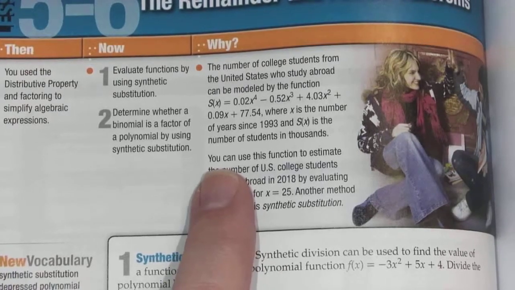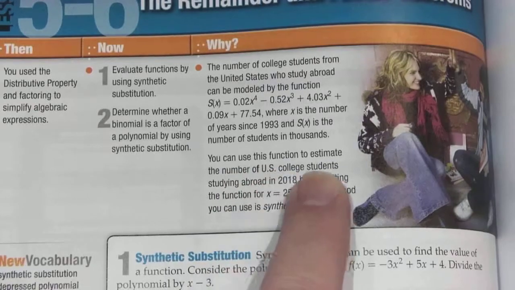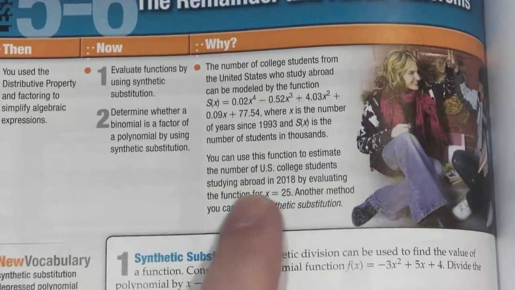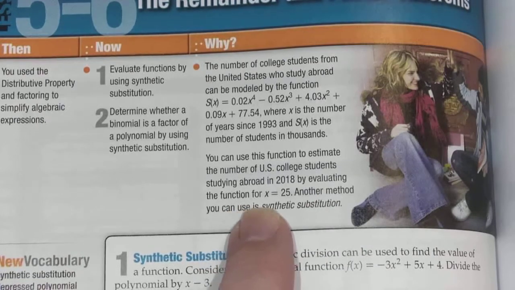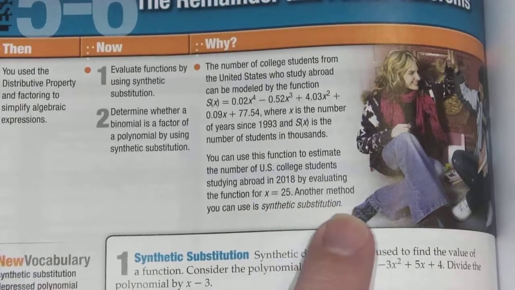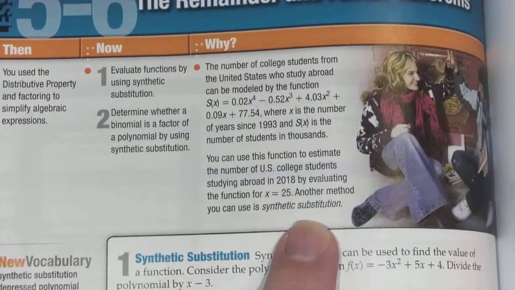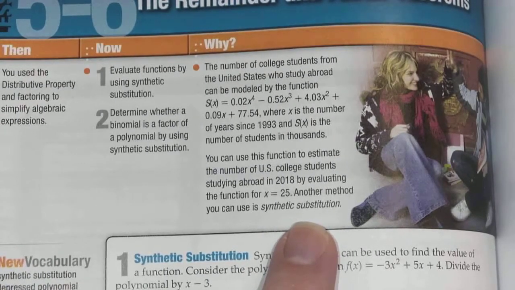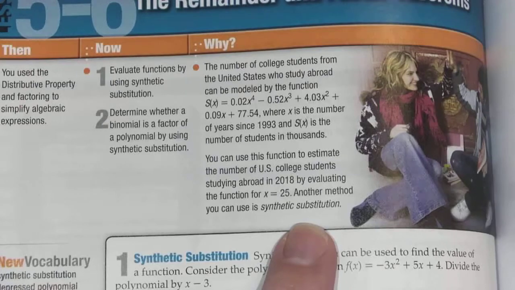So be careful. Now, you can use the function to estimate the number of U.S. college students studying abroad in 2018 by evaluating the function at x equals 25. Another method you can use is called synthetic substitution. Honestly, many times that's much easier than taking that number and plugging it into some hairy function.